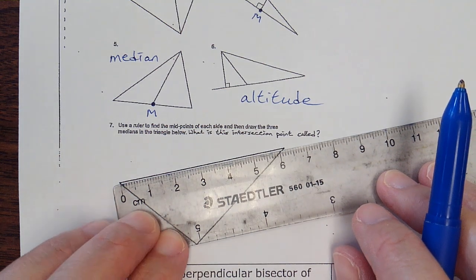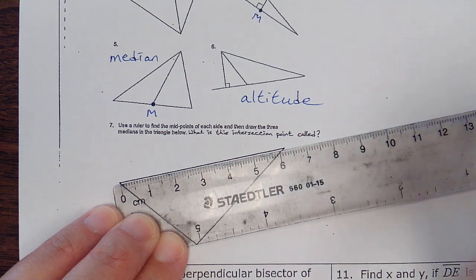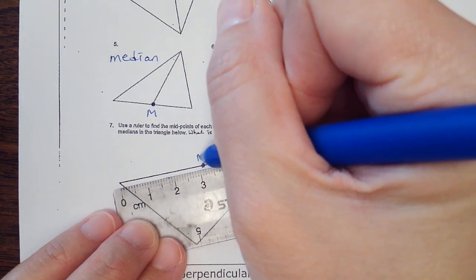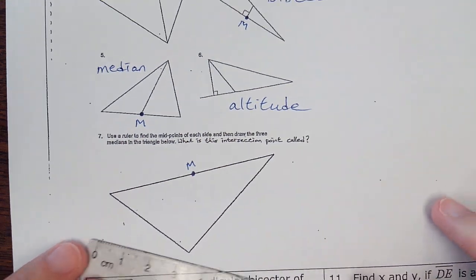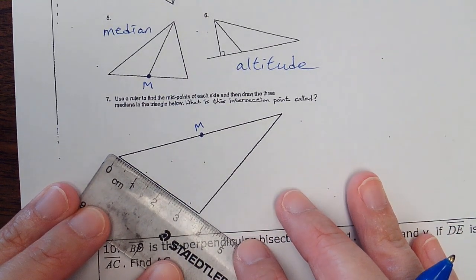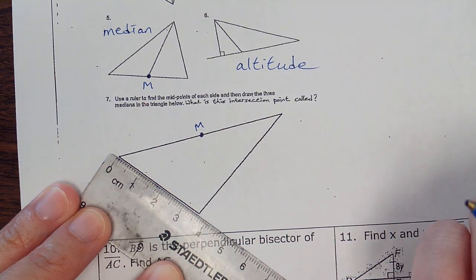What's half of that? Half of 6.2? 3.1. Yep, so there's your midpoint. This line measures 3.6. Half of that?